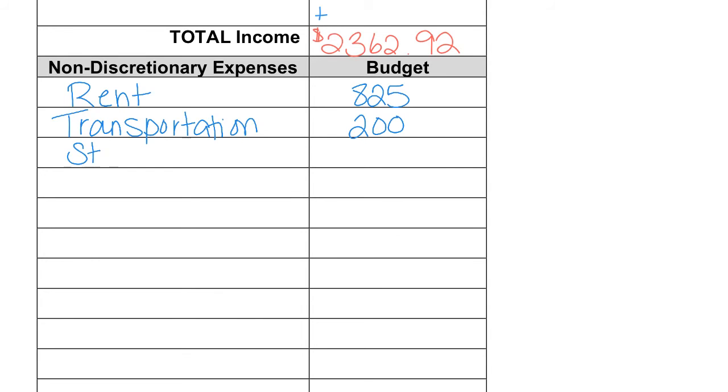Then she talked about her student loan, and that was $258. Groceries, she didn't talk about how much she spent, so I'm going to put an estimation of $400. I'm using the amounts from our previous unit when we talked about accommodations and the expenses that kind of go along with living on your own.